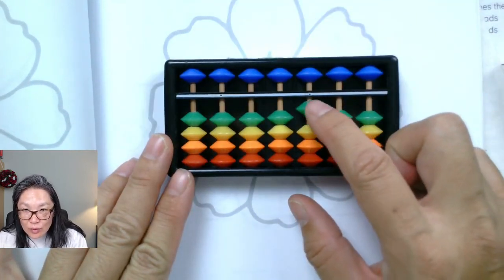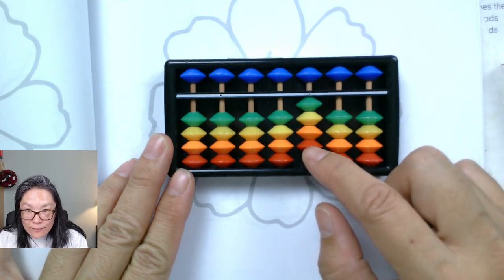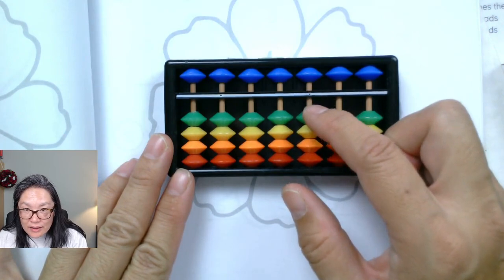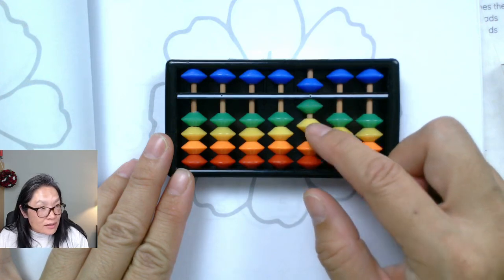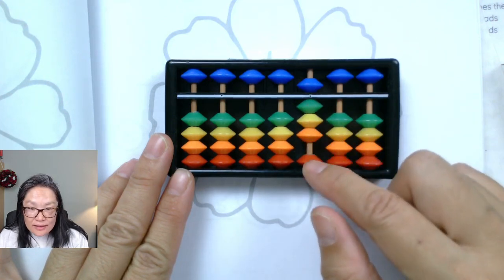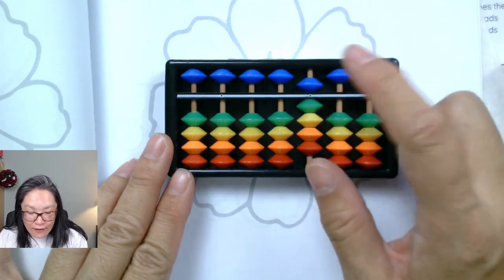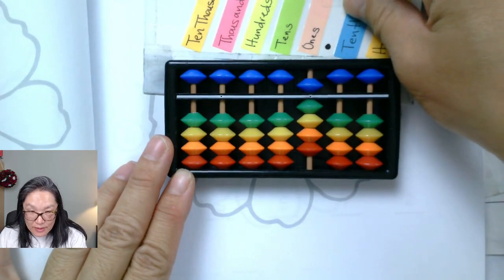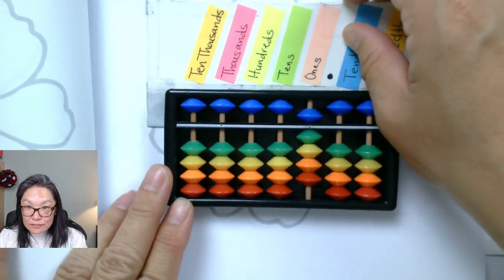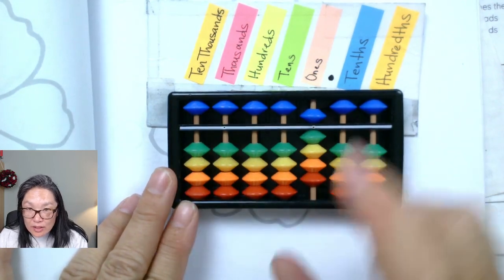So we're going to count 1, 2, 3, 4. The top bead is 5. And then we have 6, 7, 8, 9. Oh, good, you're still here. So we have 9 here. Every column is a digit. So here is my ones. I have my ones, my tens, my hundreds, my thousands, my 10,000.